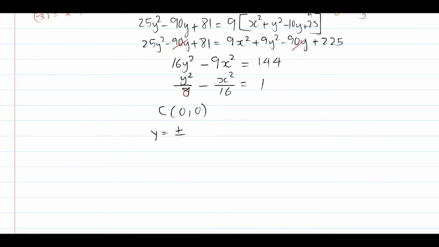So b is always the value under y, so in this case, 3. A is the value under x, that's 4. Remember, it's not 9 over 16, it's the square root of those. So 3 over 4, and you just have your x. So those are your asymptotes. Once you have your asymptote, we can easily sketch this graph. We know that because y is in front and x is at the back, our graph should be of this shape. So let's start sketching that graph.